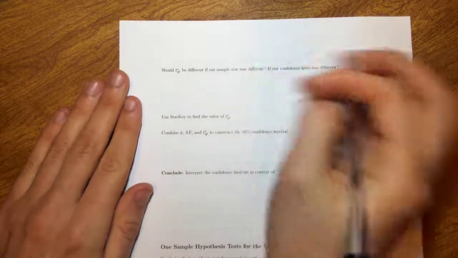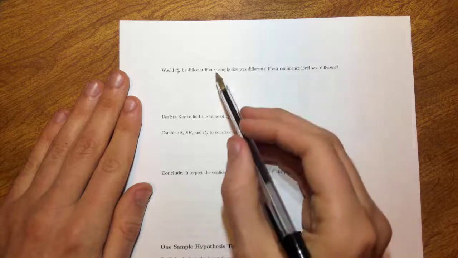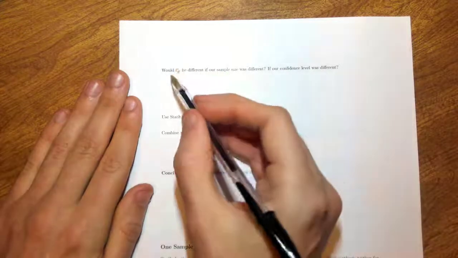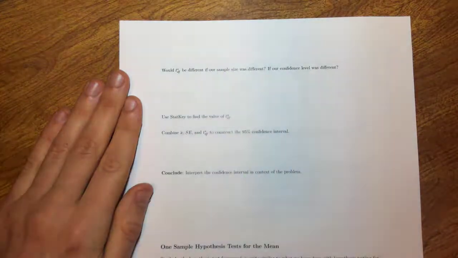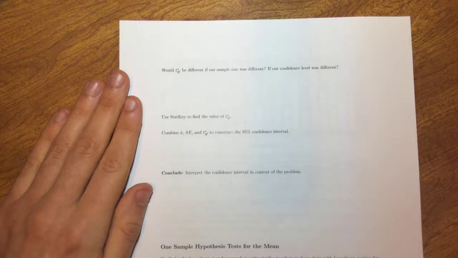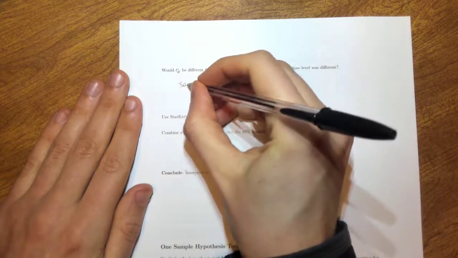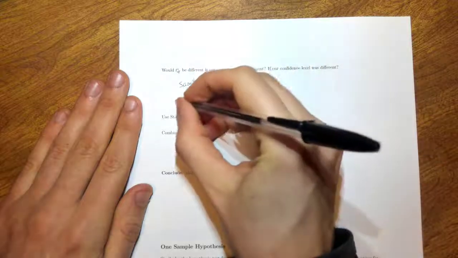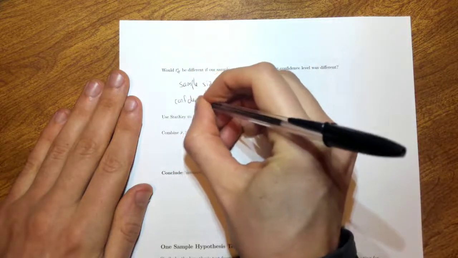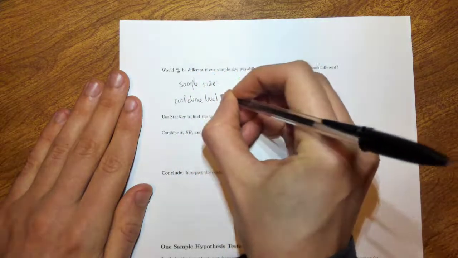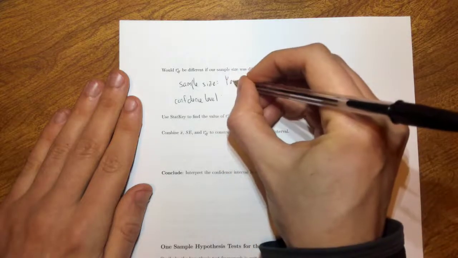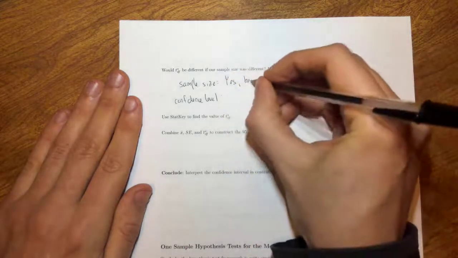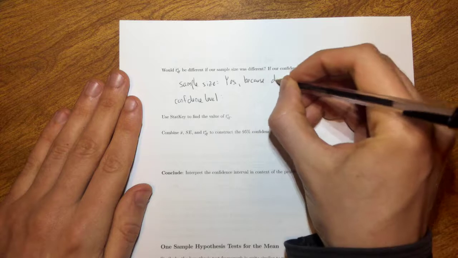So t star, take a moment to think about these two questions. Would that t star value be different if our sample size was different? Would it be different if our confidence level was different? So for sample size, yes, it is going to be different because degrees of freedom are going to change.